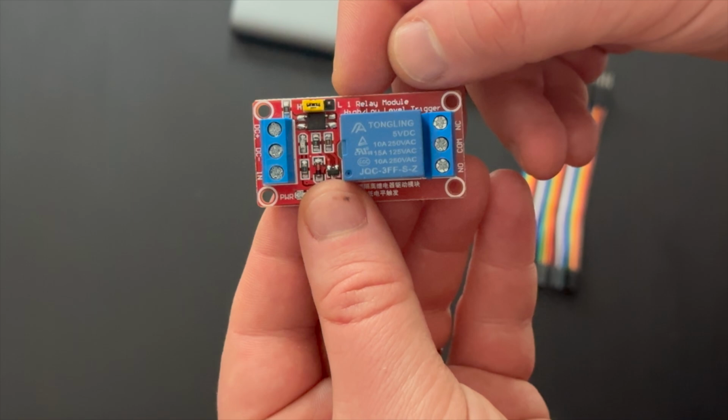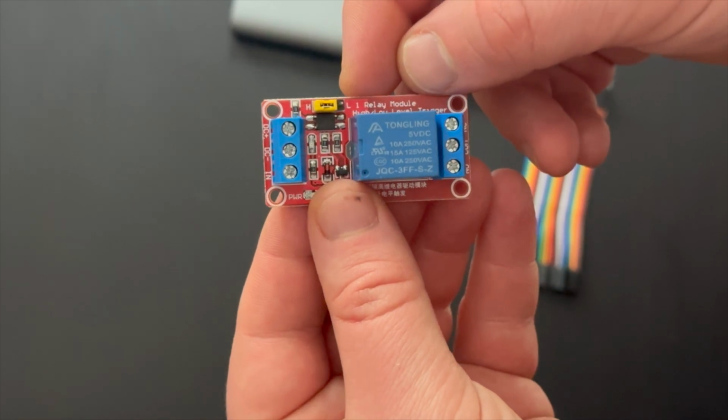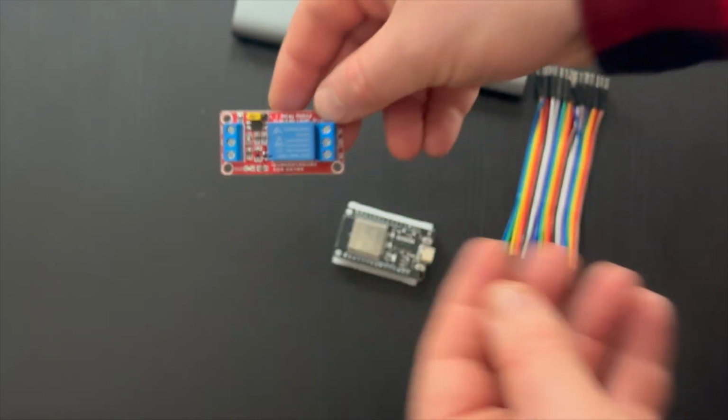On the right side we have three interfaces. Common interface means that we should connect our power line there. Normal closed means that if you connect something to the common channel, it will immediately be passed to normal closed, and normal open means that it will be connected to the common channel only when you activate the relay.